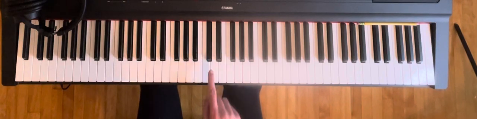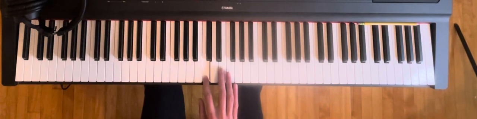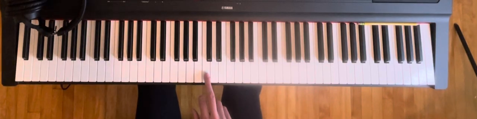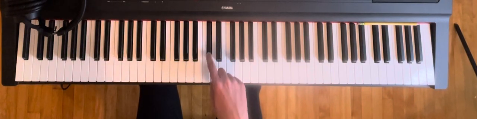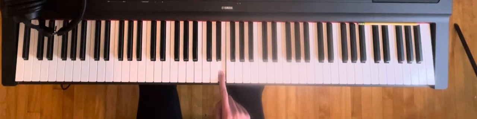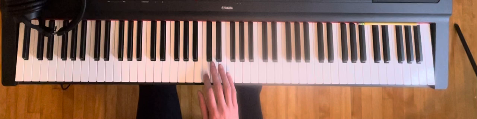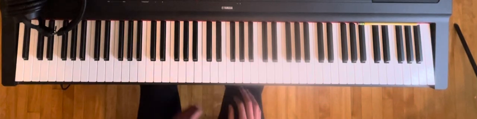Okay, so again, this time, not like before where we counted, this time we're counting half steps away. You start on C, next key is 1, 2, 3, and 4. So 4 half steps make up the major third, a half step just being the number of keys away.